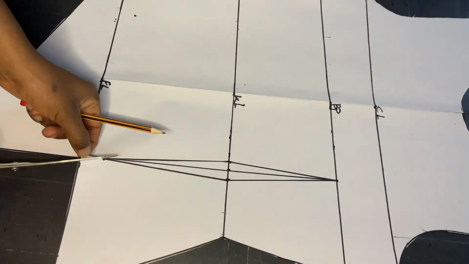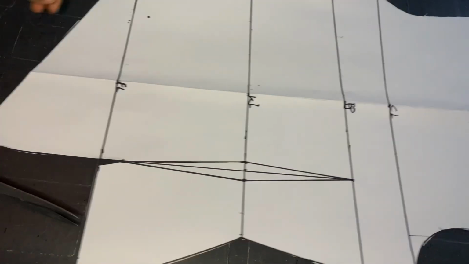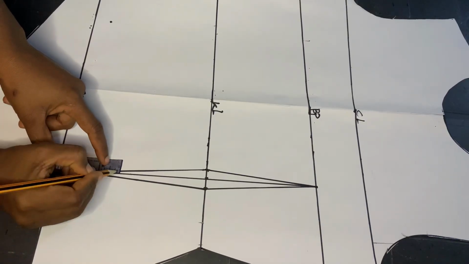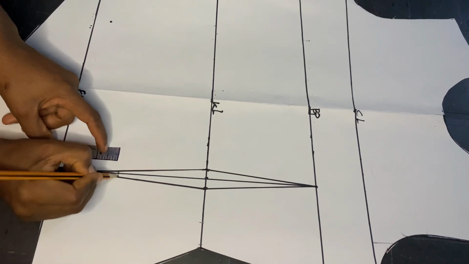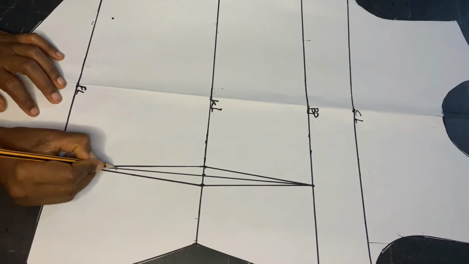From the side we are working with, this part is not closed, it has a slit, so I'll go ahead and open it up as shown. To be accurate, come up by how many inches you want your slit to be. For me, I will come up by 3 inches from the full length. From that line of full length, I'll come up by 3 inches.